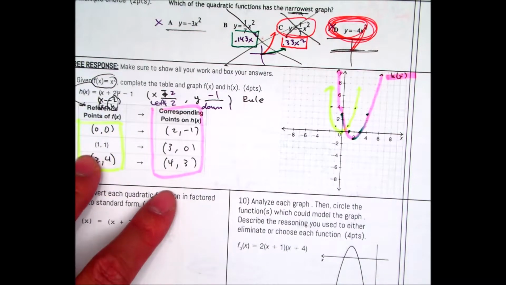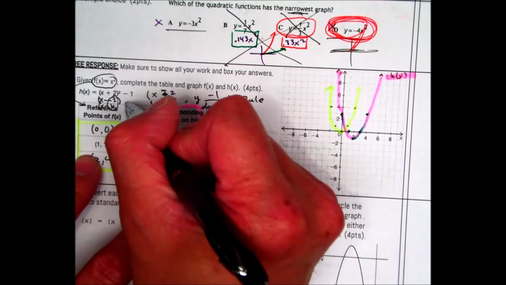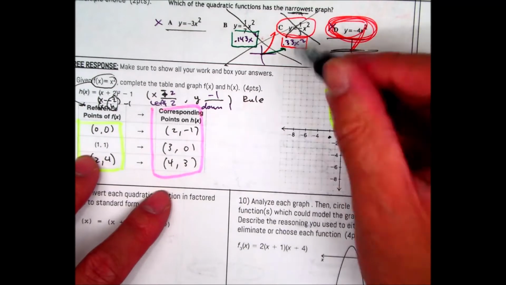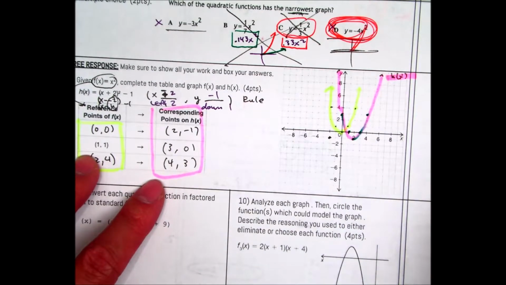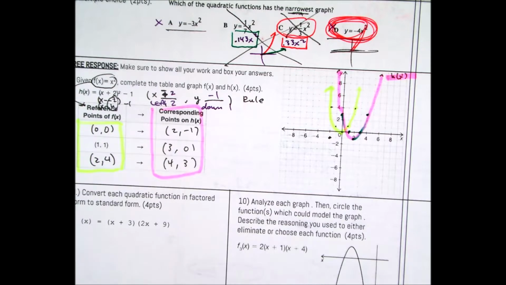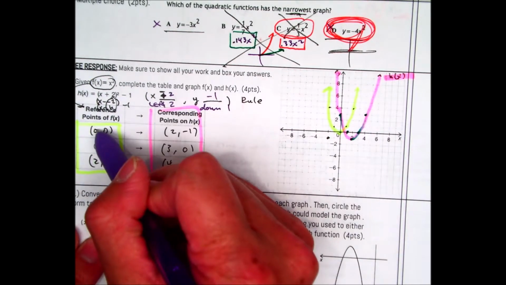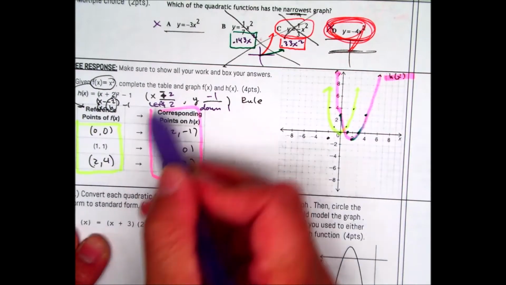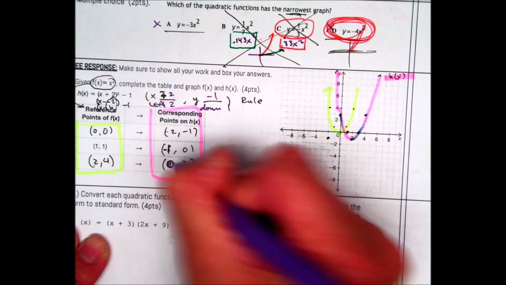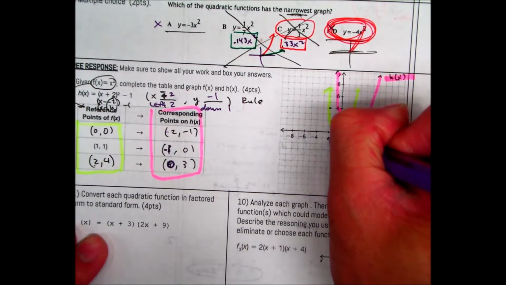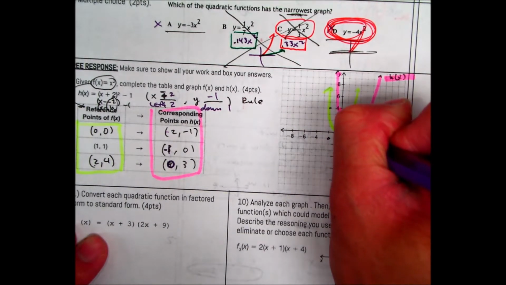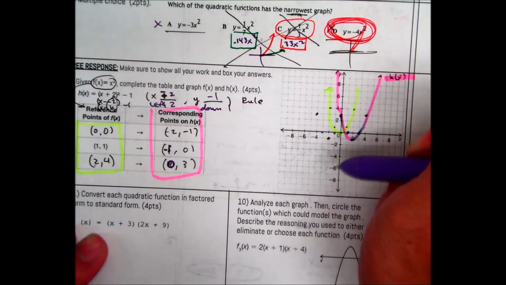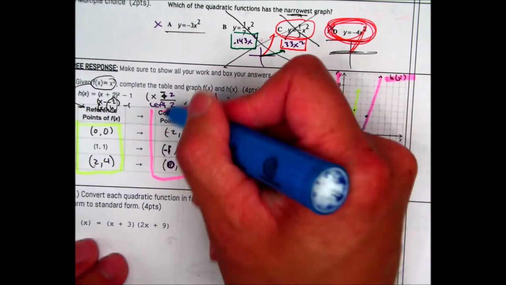Let's try that again. So my vertex should have been actually negative 2, negative 1. So left 2, down 1. And I kind of knew that once I wanted to shift those points. So let's change the colors. So 0 minus 2 gives us a negative 2. 1 minus 2 gives me a negative 1. And 2 minus 2 gives me 0. So negative 2, 1. Negative 1, 0. And 0, 3. And then left 1, left 2, up 4. That's my graph. Now in blue, which is the correct one.